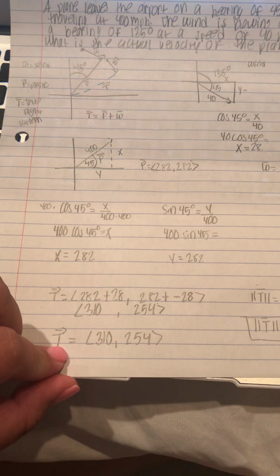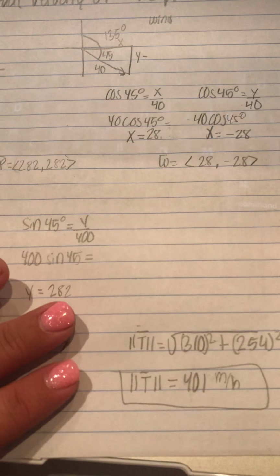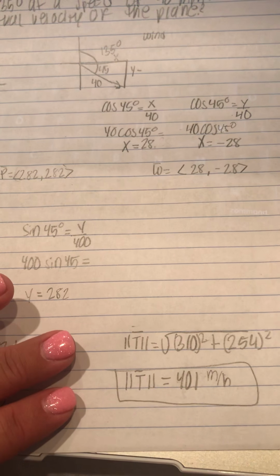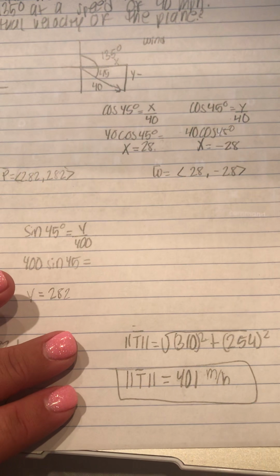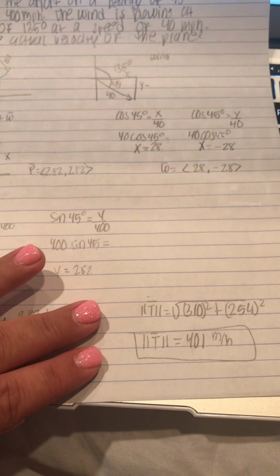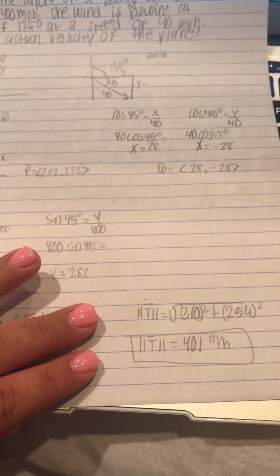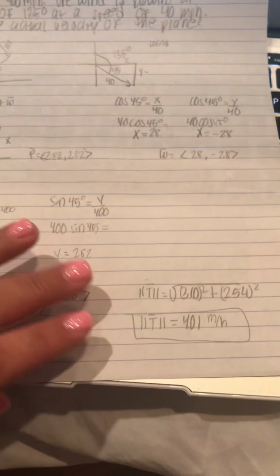Now we're going to get the magnitude of the true flight pattern. You're going to take the square root of 310 squared plus 254 squared, which gives you a magnitude of 401 miles per hour. And that's going to be the answer.